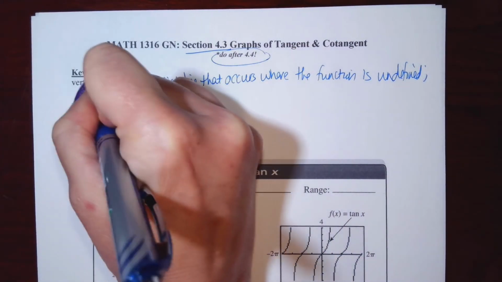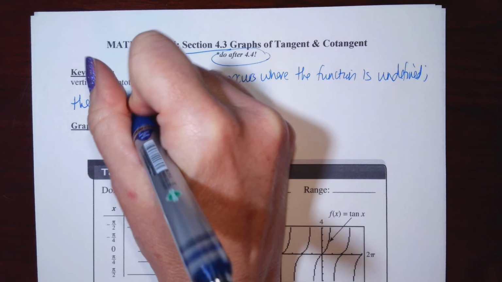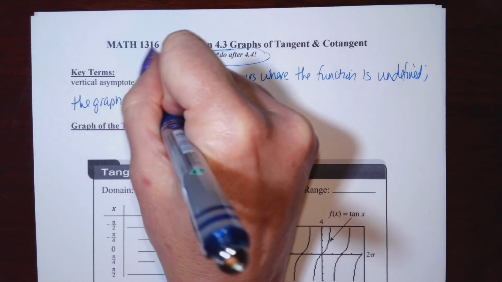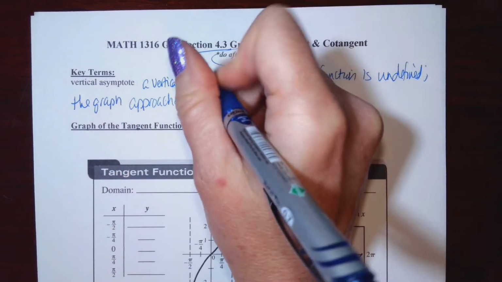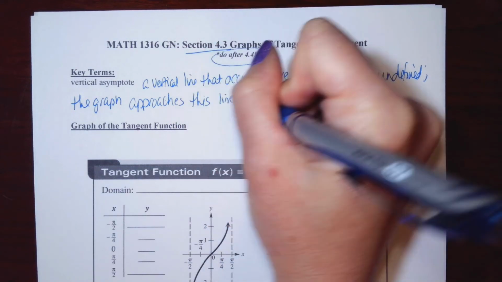The graph approaches this line but never intersects. It approaches the vertical asymptote, but it never touches it.